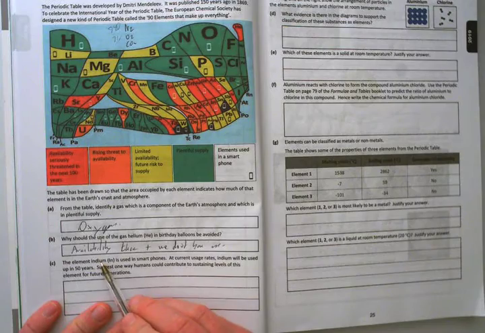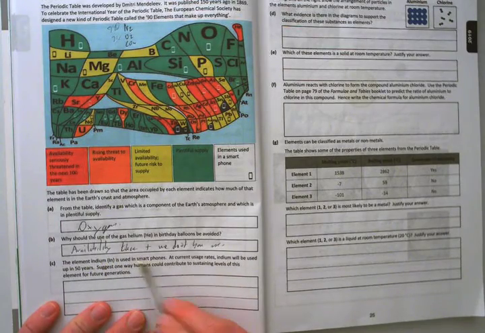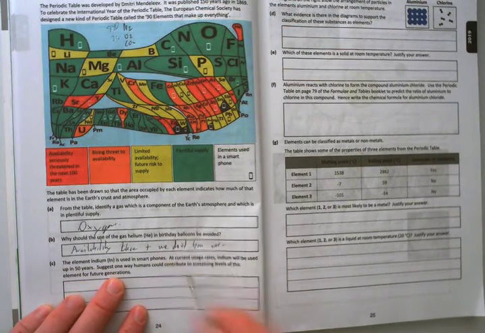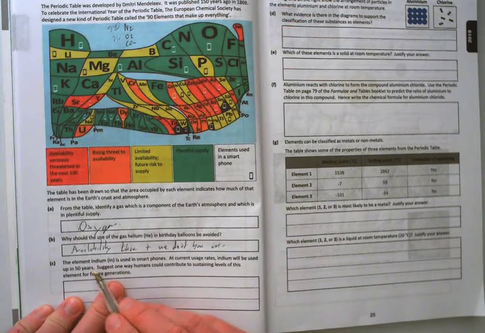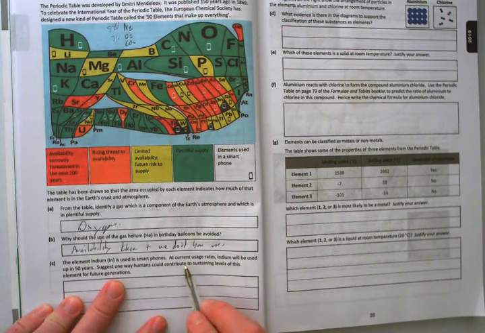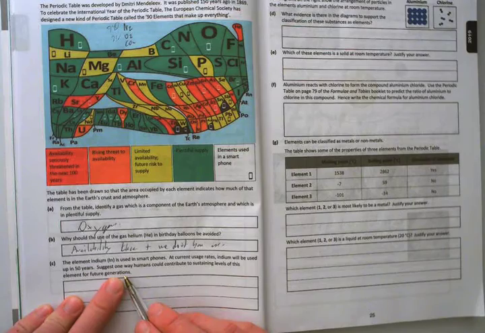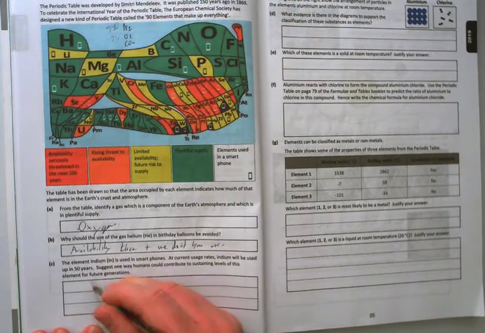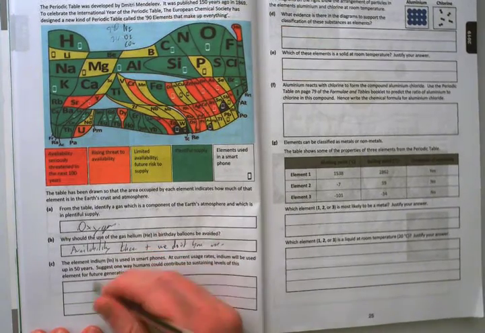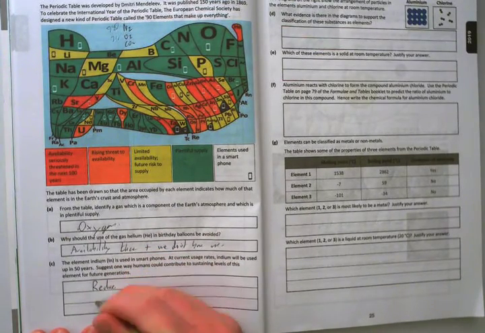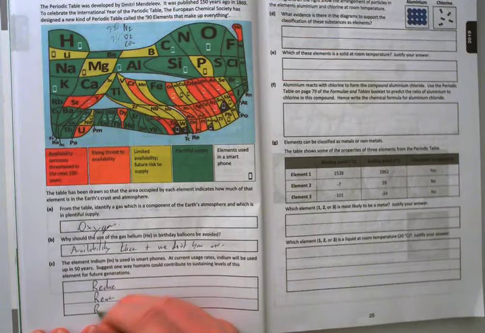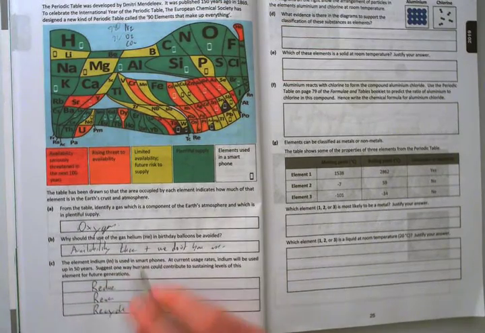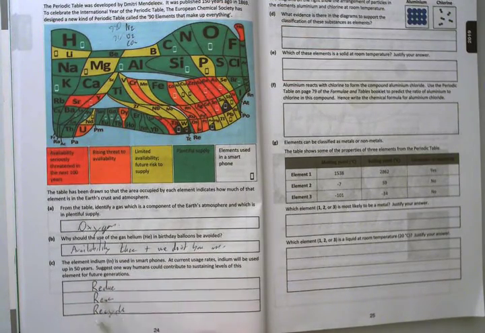The element indium, In, is used in smartphones. At current usage rates, indium will be used up in 50 years. Suggest one way humans could contribute to sustaining levels of this element for future generations, perhaps by making fewer smartphones or recycling smartphones that we already have. So, in fact, that's reducing the amount that we make, reusing the ones that we have, or recycling the element from old mobile phones that maybe don't work anymore. So reducing it, reusing it, or recycling it.